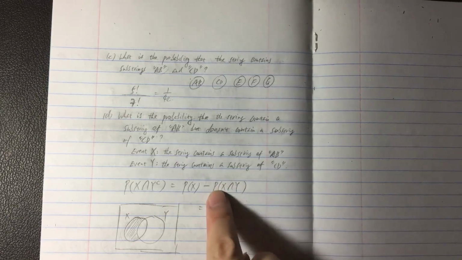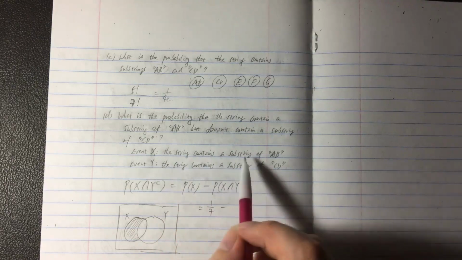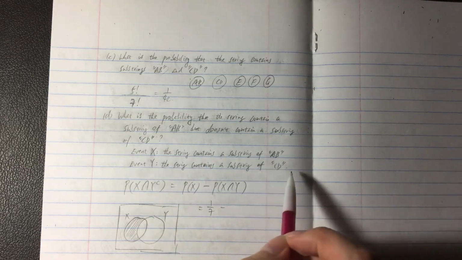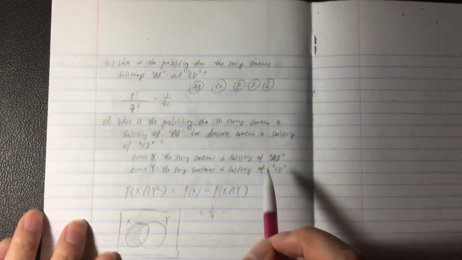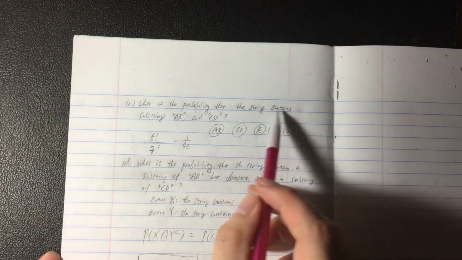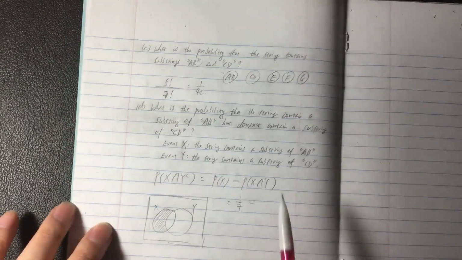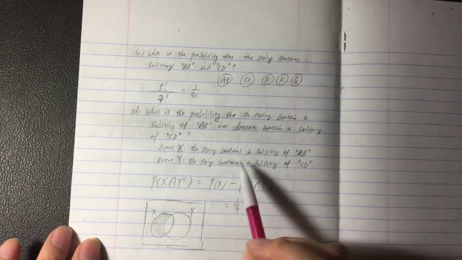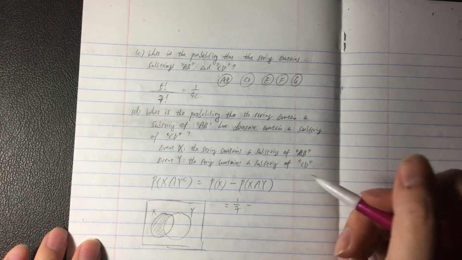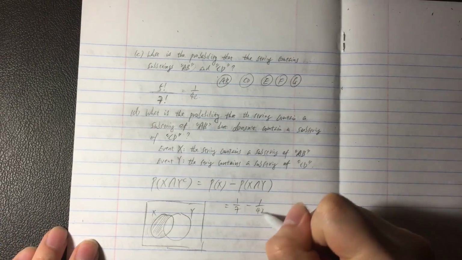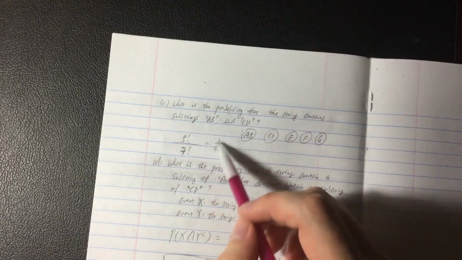X intersection Y means both events X and Y occur. That means the string contains a substring of AB and CD. What's the probability that the string contains both substrings AB and CD? That's what we found in part C. That's X intersection Y. Intersection means AND. So we have 1 over 42. The probability that the string contains substrings AB and CD is 1 over 42.